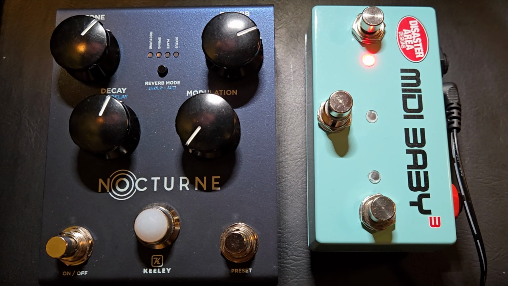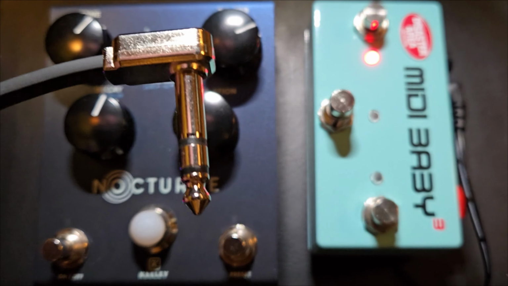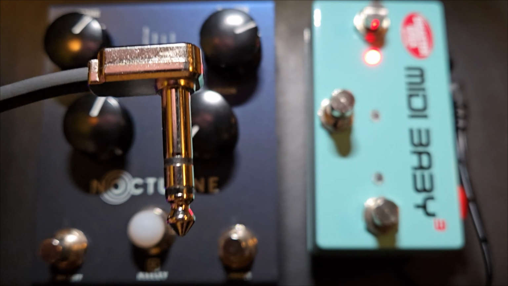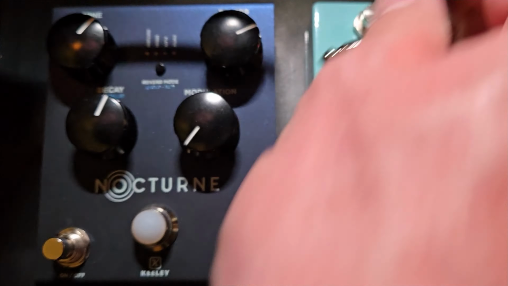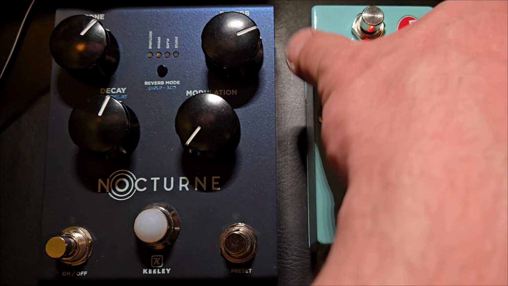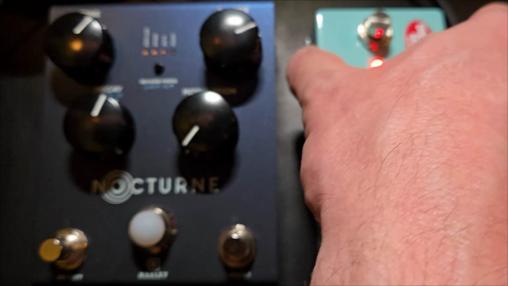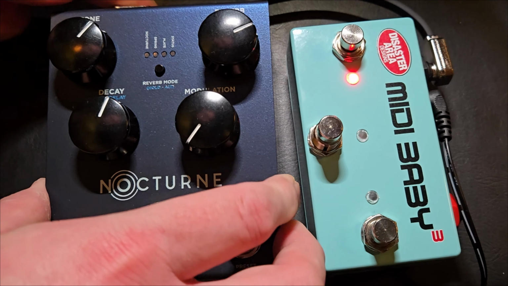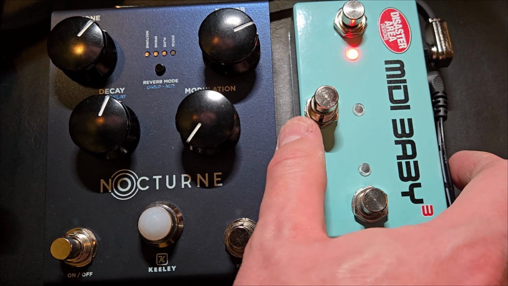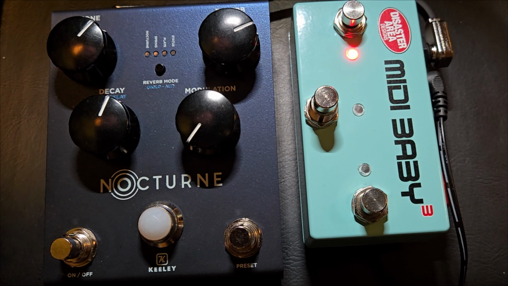I think that many people are a little bit confused as to how to connect MIDI pedals. Some use MIDI 5-pin, some use MIDI TRS, but Keeley has chosen a TRS jack. This makes it exceedingly easy to connect your MIDI controller to your Keeley Nocturne. Just take the TRS cable and plug it into the MIDI Baby multi-jack and the other end into the Keeley Nocturne MIDI jack. You are now connected for full MIDI functionality, no need for adapters.